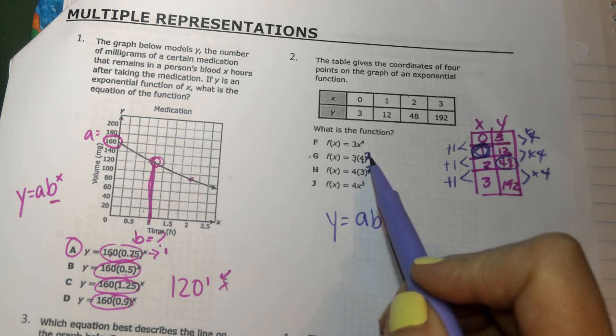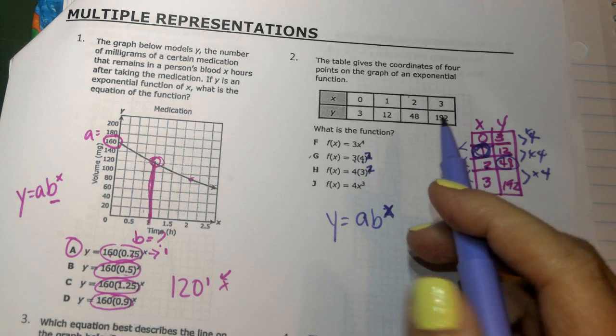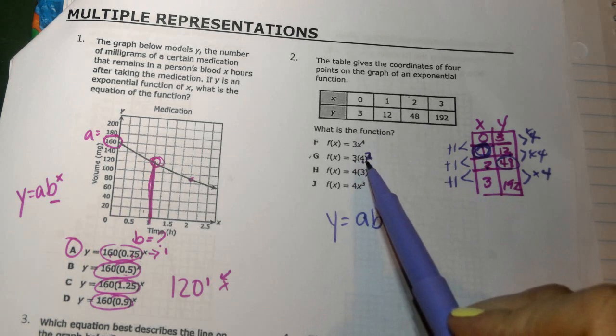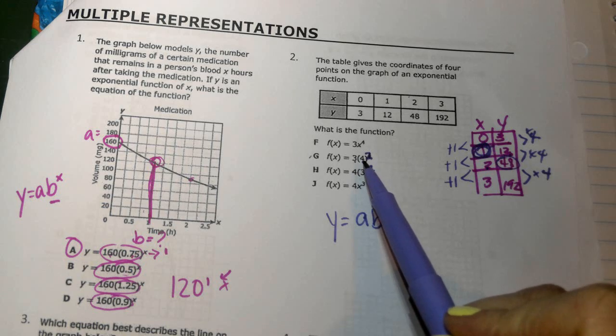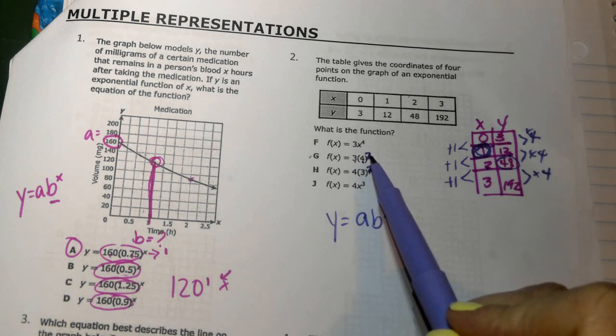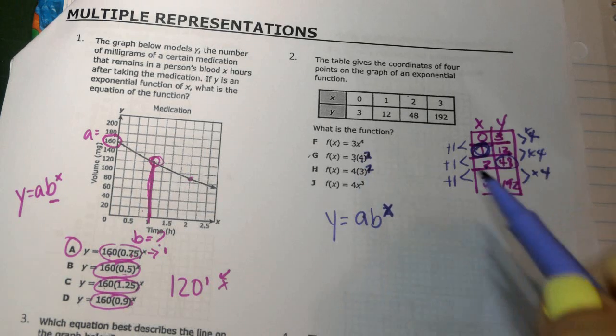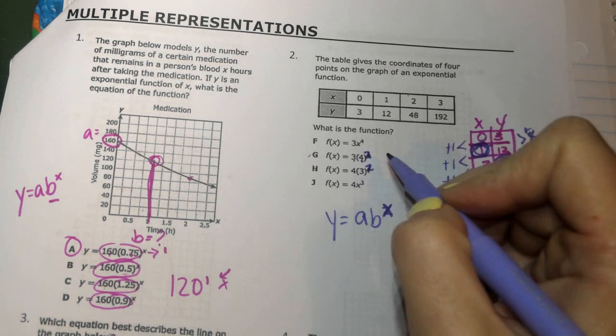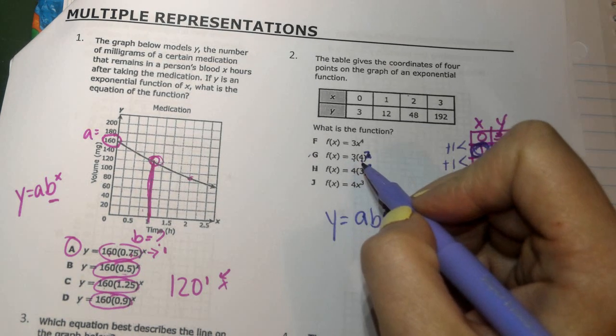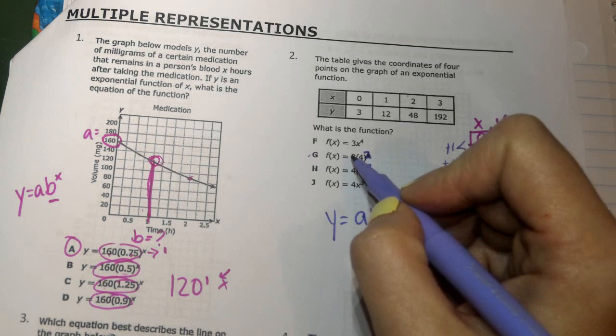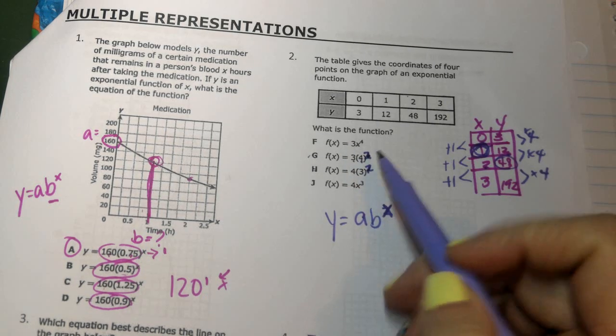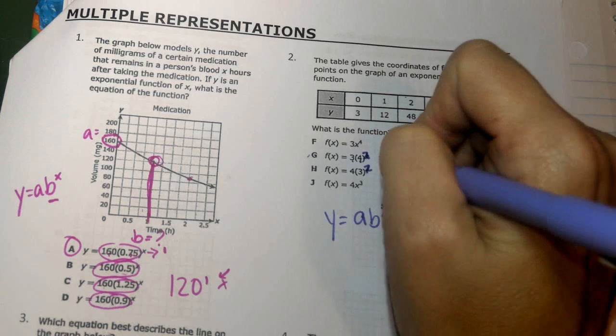3 times 4, well, remember our PEMDAS, okay? PEMDAS is, please excuse my dear Aunt Sally: parentheses, exponent, okay? So we need to do 4 to the second before we multiply times 3, because you do the exponent before you multiply. So let's do 4 to the second, that's 16 times 3 is 48.